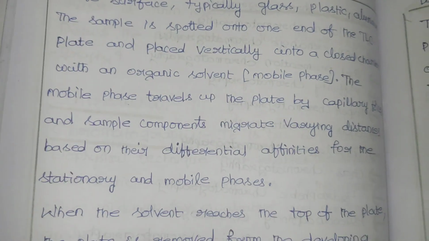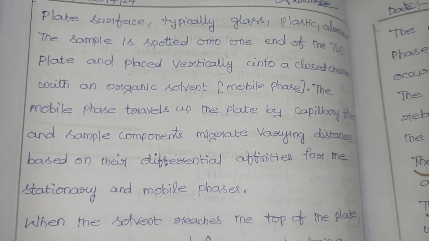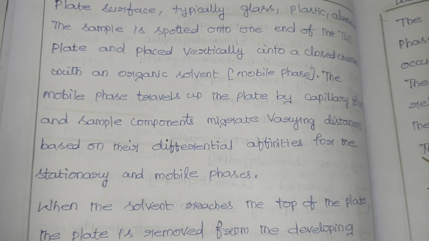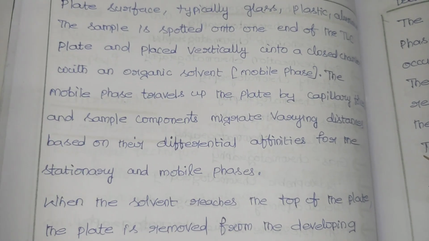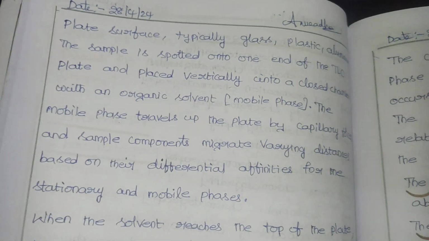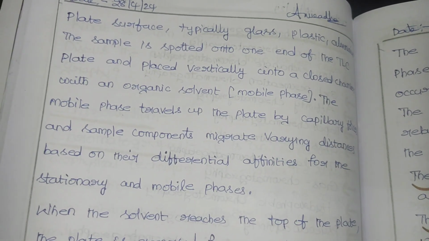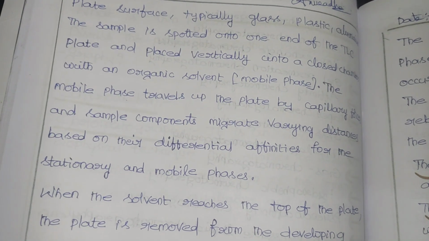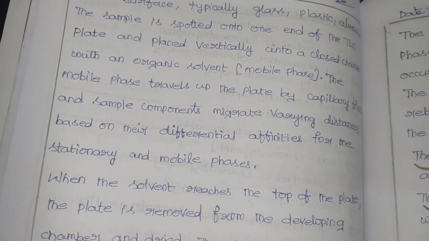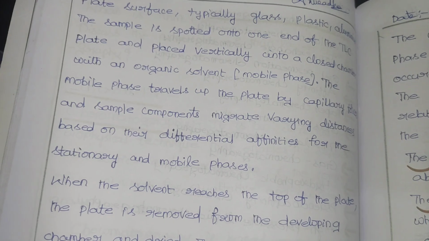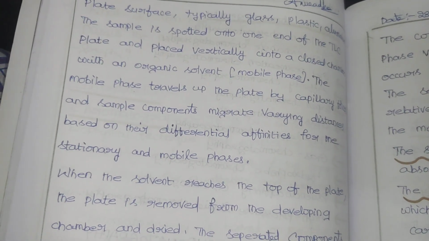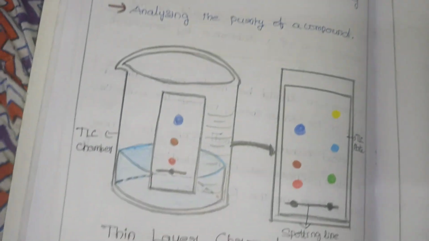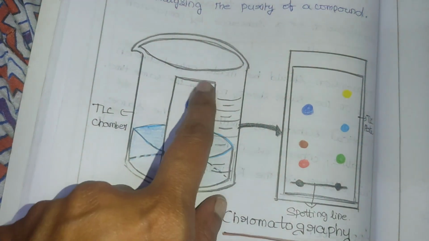Then the sample is spotted onto one end of the TLC plate. So first we take the thin layer chromatography plate and spot the sample on one end, and place it vertically in a closed chamber with an organic solvent. So we have to keep an organic solvent. The mobile phase travels up the plate by capillary forces.